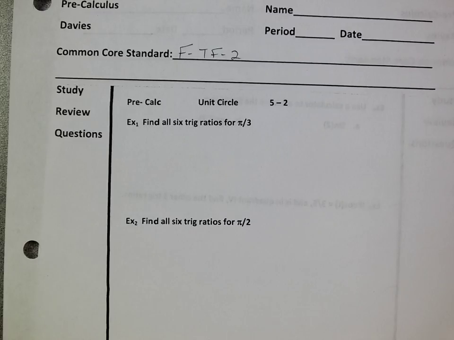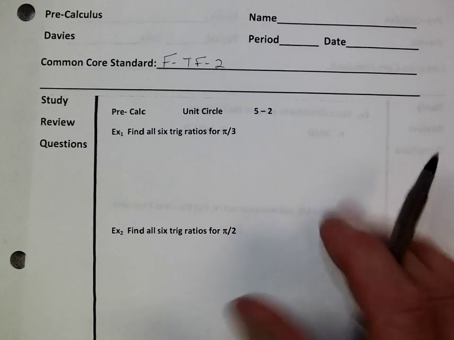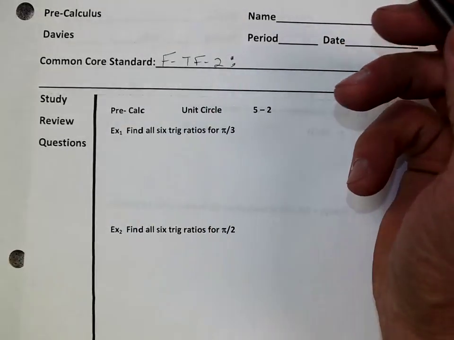So, Common Core, and I know you guys don't care about Common Core, but Mr. Daly does. So it really is in the Common Core.